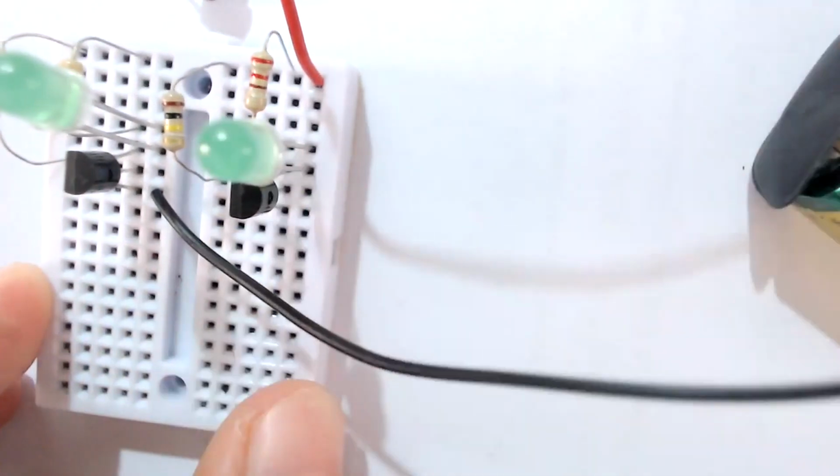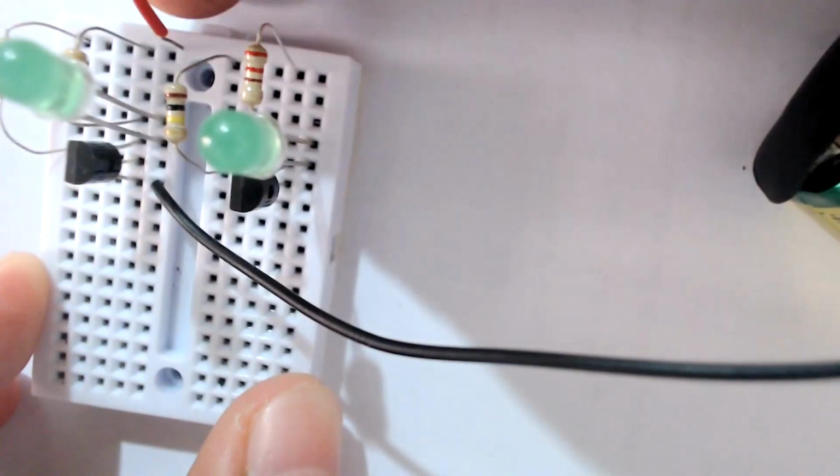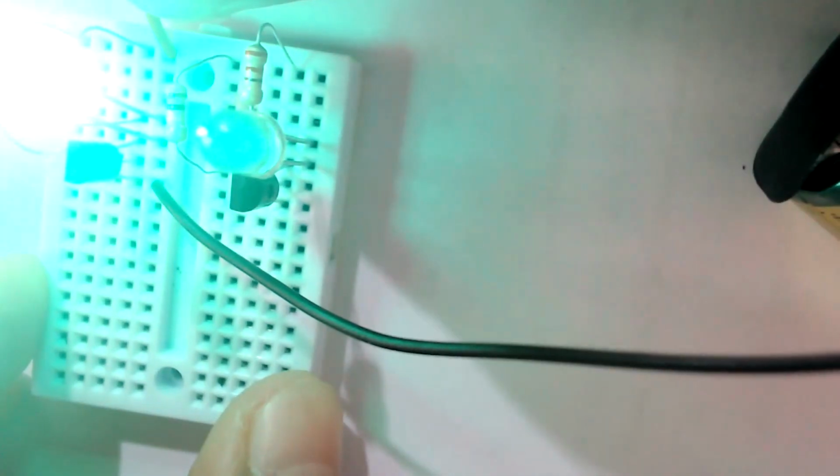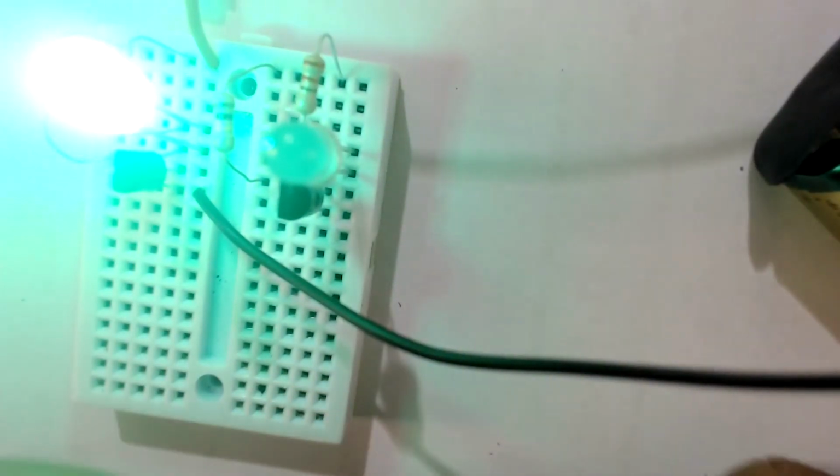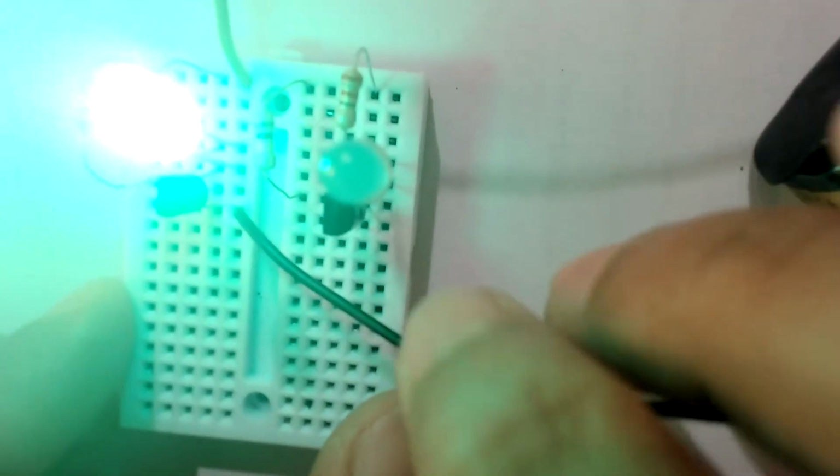Both should give the same light, right? Normally when you check two LEDs separately, two circuits separately, they must be identical. In my case, there was something wrong with my BC547 transistor, I think, because I have used these transistors for various applications and so on.